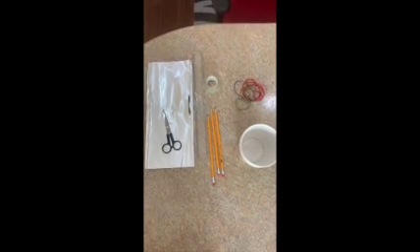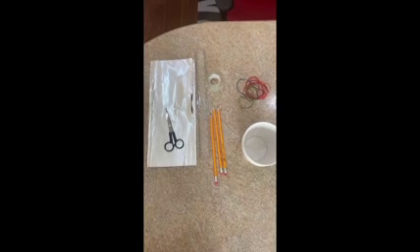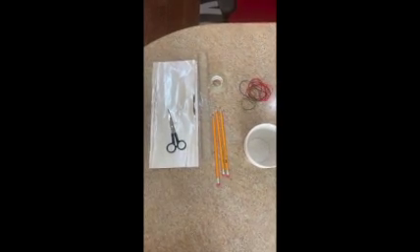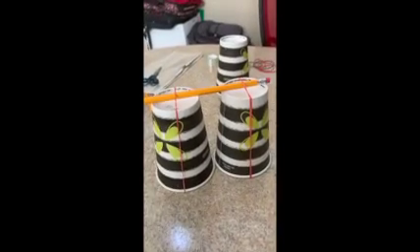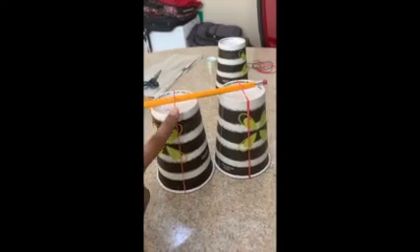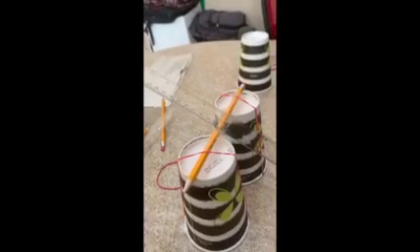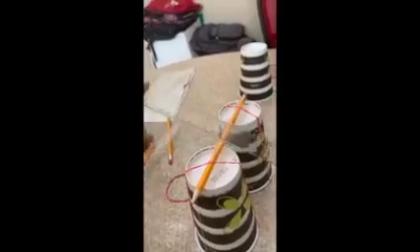For this project, you will need cups, rubber bands, pencils, tape, a ruler, aluminum foil, and scissors. I first started by attaching a pencil to the cups using rubber bands. Next, I taped a ruler to the pencil so that it could move freely.